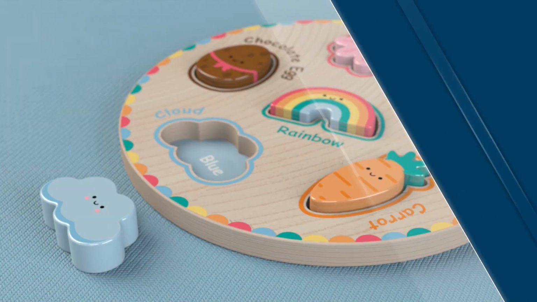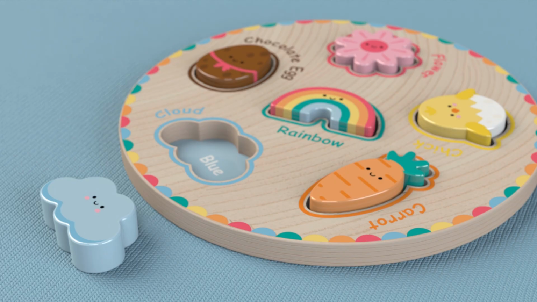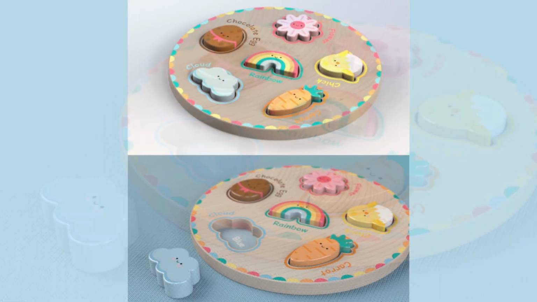Hi and welcome to this SOLIDWORKS Visualize tutorial. In this tutorial I want to show you how I take a wooden toy I've designed and what I do within Visualize to achieve my renderings. You can see here a side-by-side rendering of my toy before and after I edited my model within Visualize.